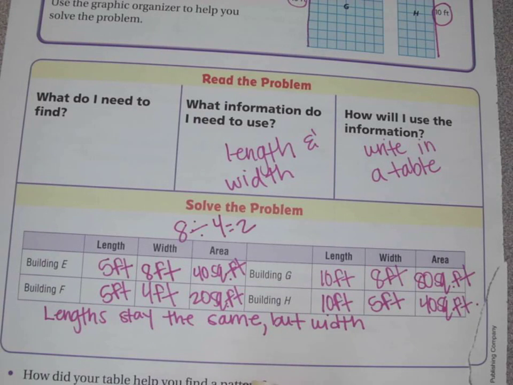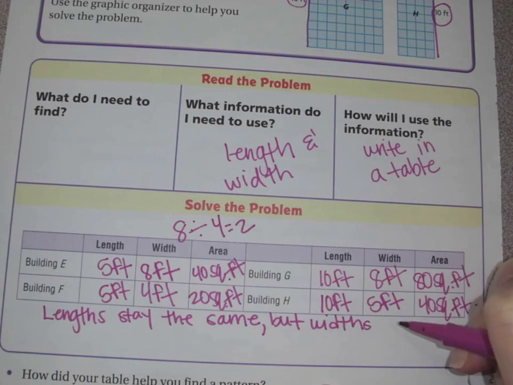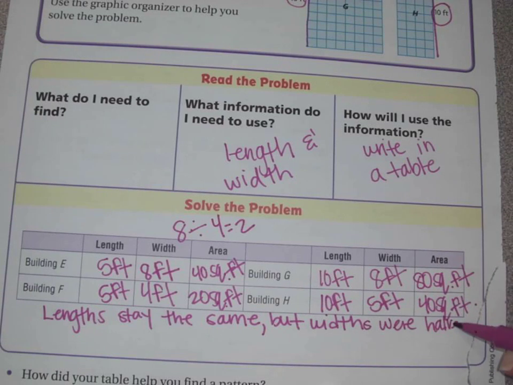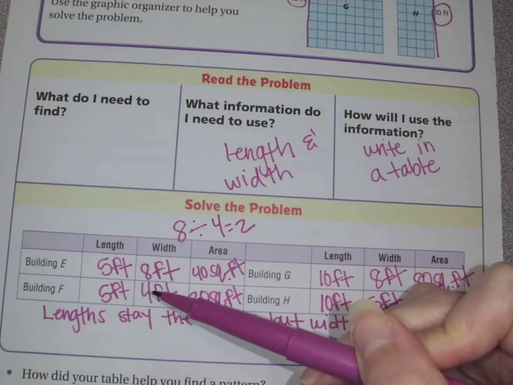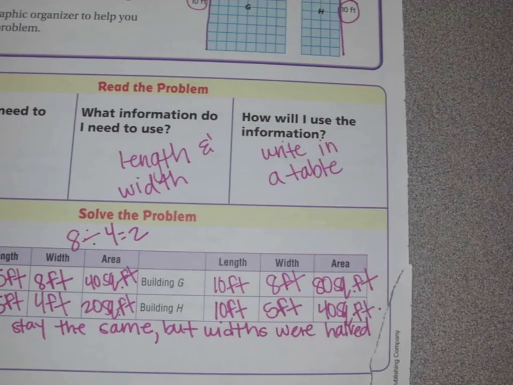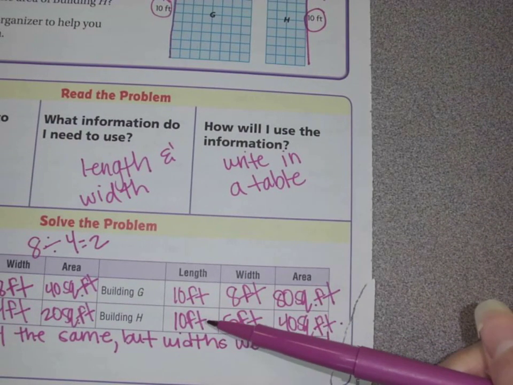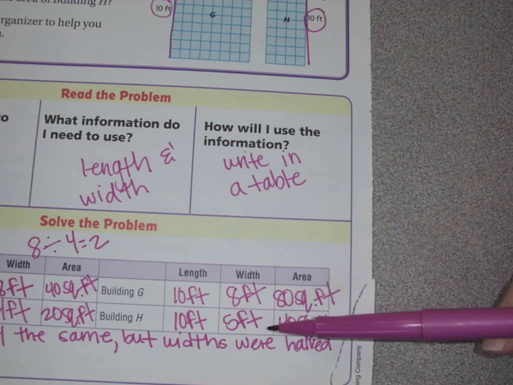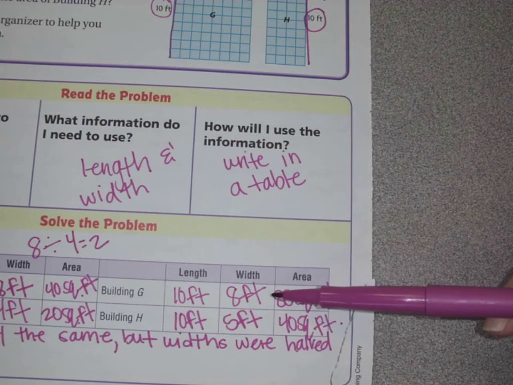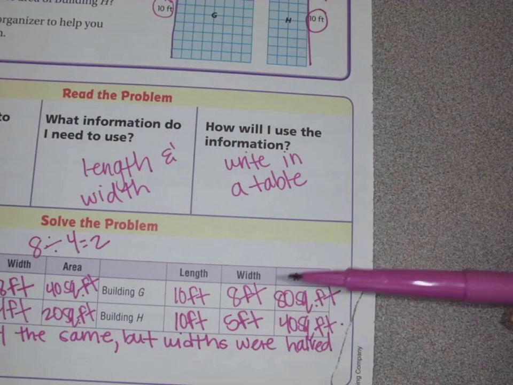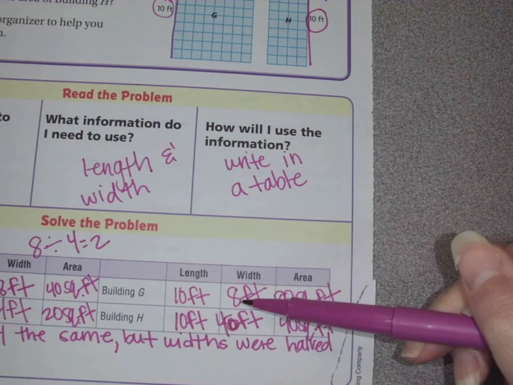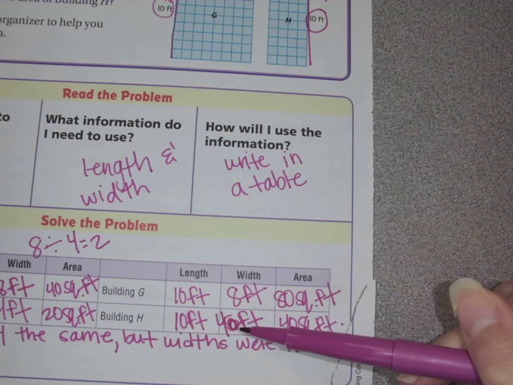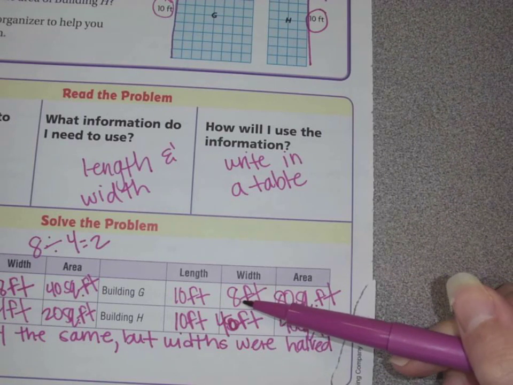So the widths were halved. Again, because what's half of 8? And that's 4. And look at buildings G and H. Again, the length stayed the same. 10 feet and 10 feet, those are the same. But look at the width for building G compared to building H. The width here, I'm sorry, this should be 4. The width here was 8 feet. And now in building H, it was 4 feet. So again, what's half of 8, you guys? Half of 8 is 4.